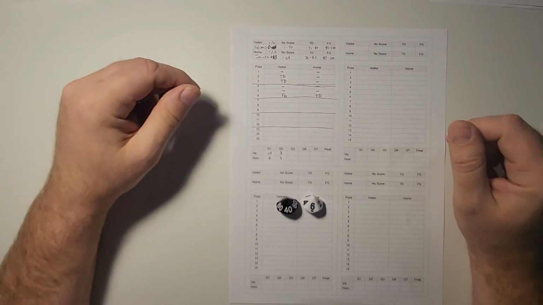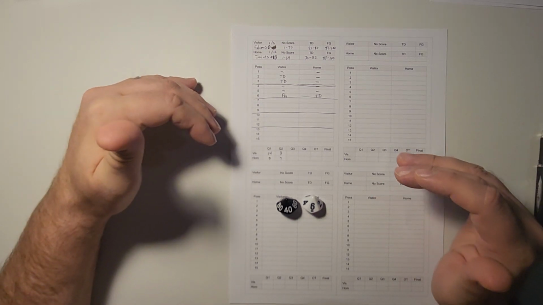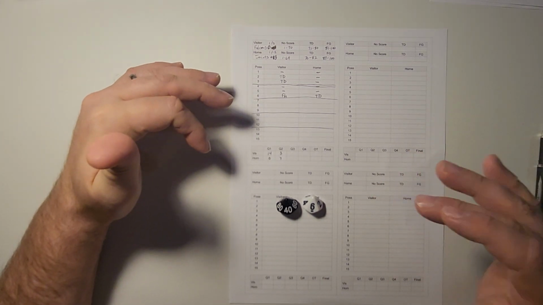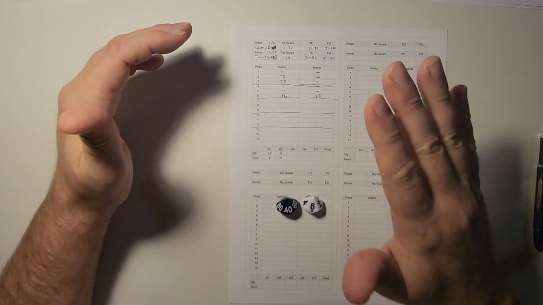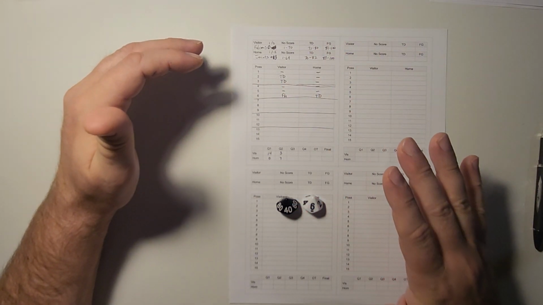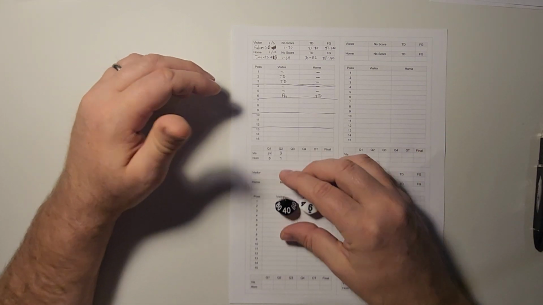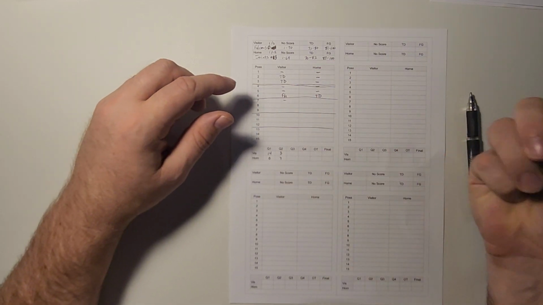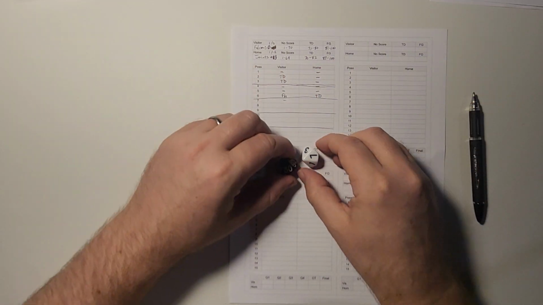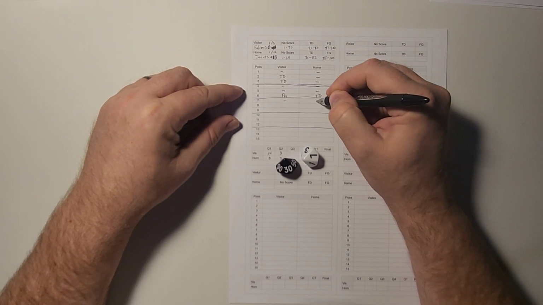Otherwise, it doesn't really matter. The concern is, did they score or did they not score? So if you want to keep stats, it could go in a different direction. But for this, we're just trying to simulate the game and get scores at the end. So 46 to the Falcons is a no score. A 37 becomes a 50. A 50 is a no score for the Saints.